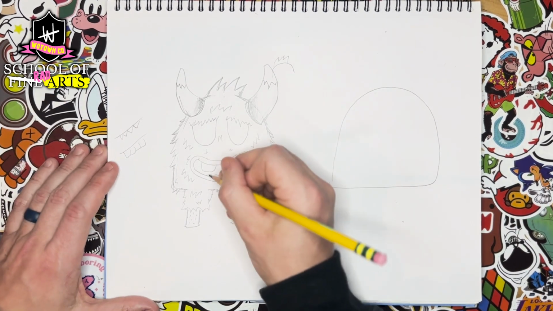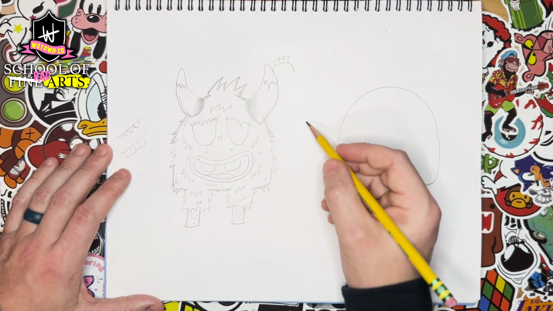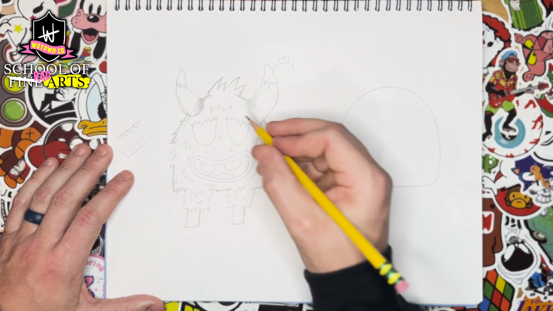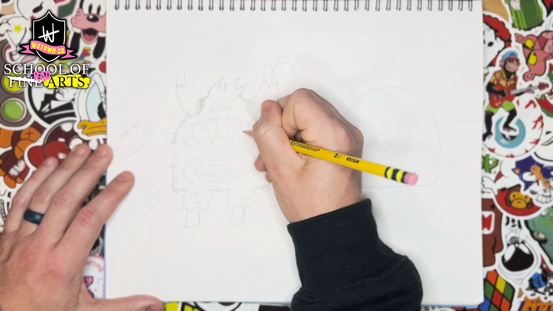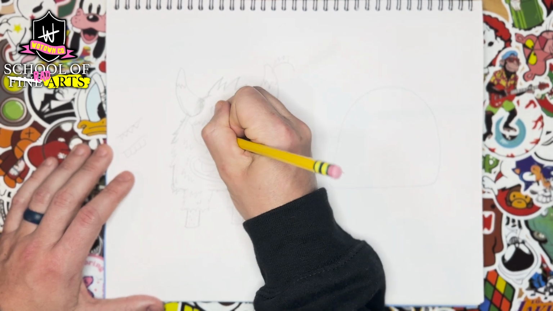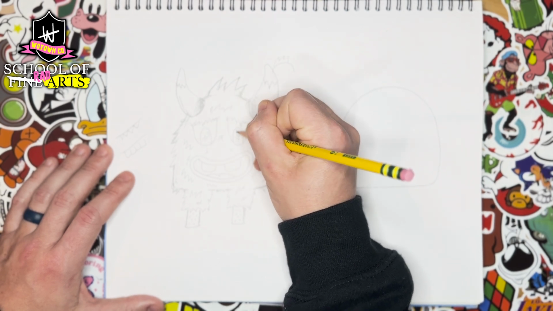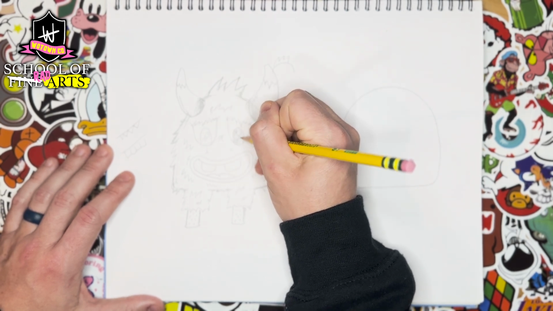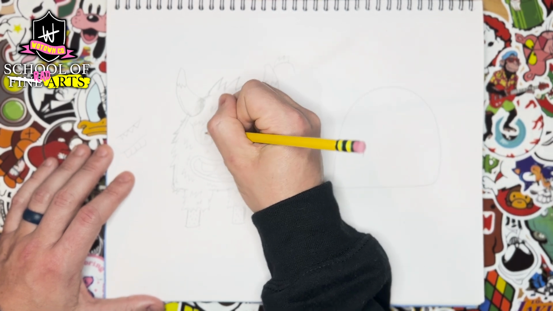All right, he's really coming together. I think he looks pretty good. The eyes. I don't know what we want to do on the eyes. Maybe we just do like a... He's looking down. Perfect. And we'll kind of color this in so it gives it the effect of like a little glistening in his eye type thing.